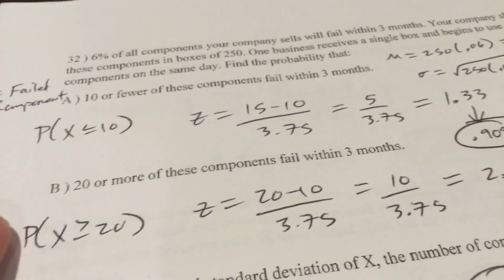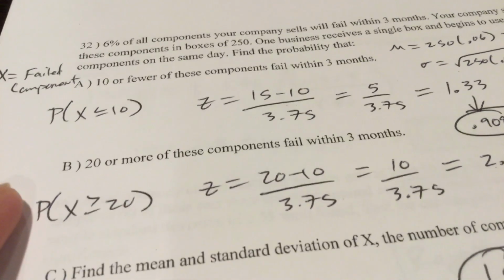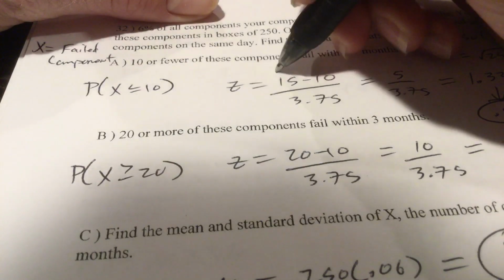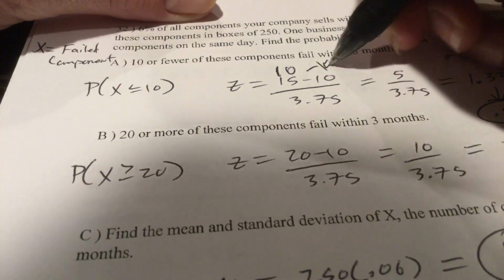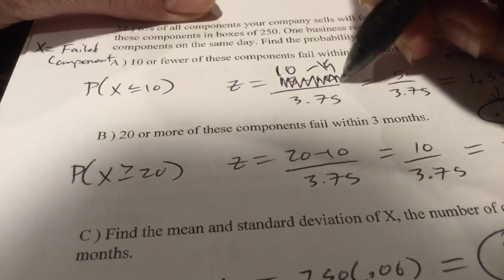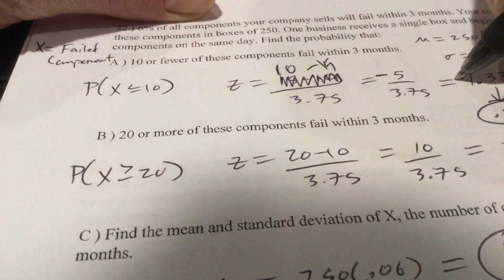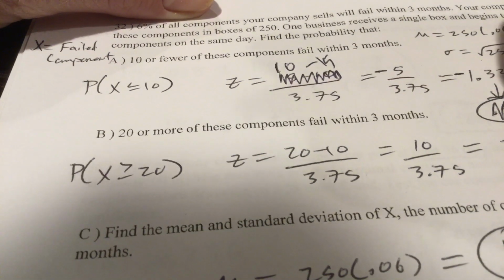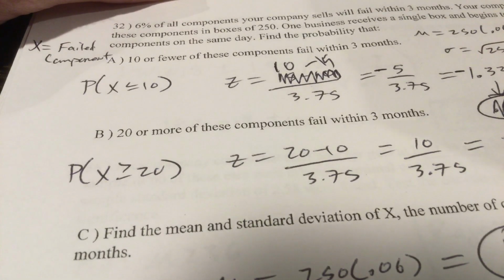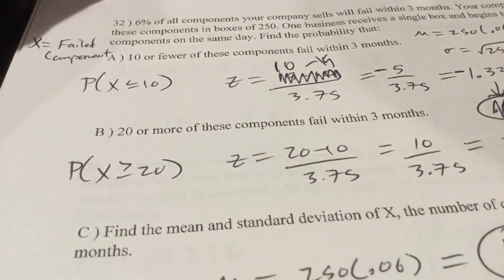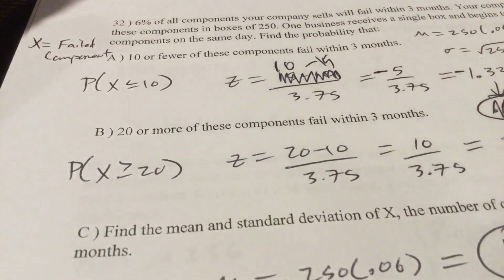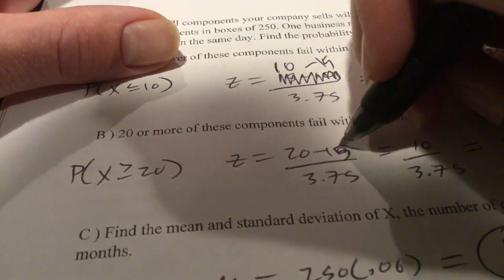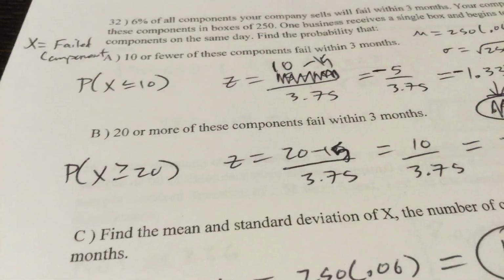Oh, shoot. We've got a mistake here. Okay. And always interesting. 10 or fewer. And that makes sense. Yep. Okay. And there could be, yep. Got another mistake here. Oh, sweet. Always great to catch them here.